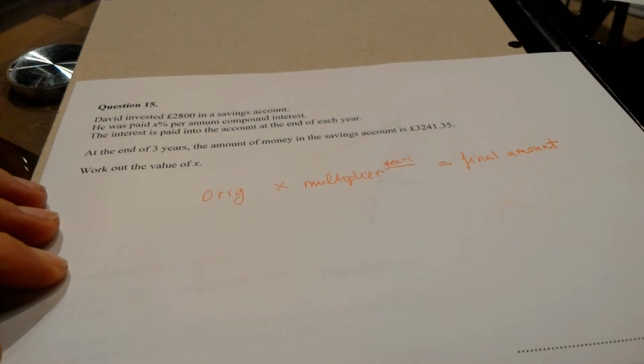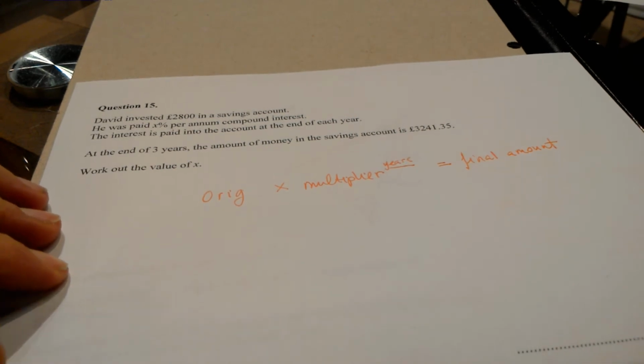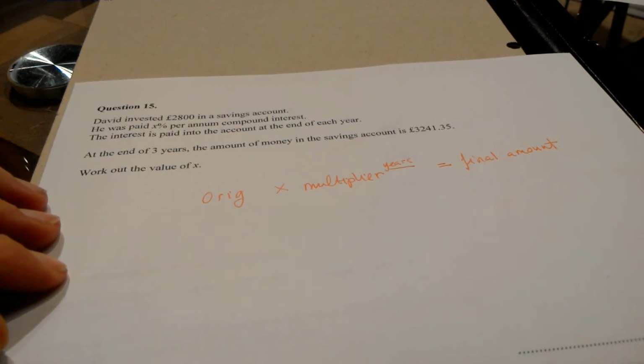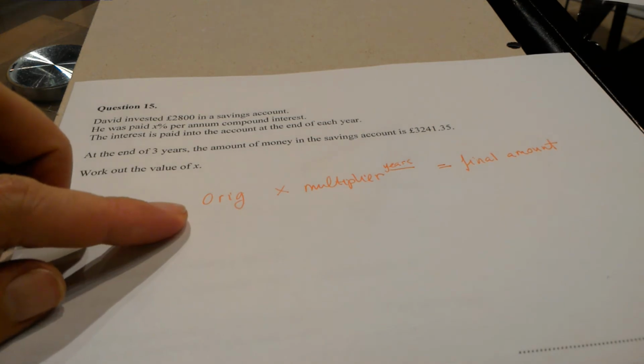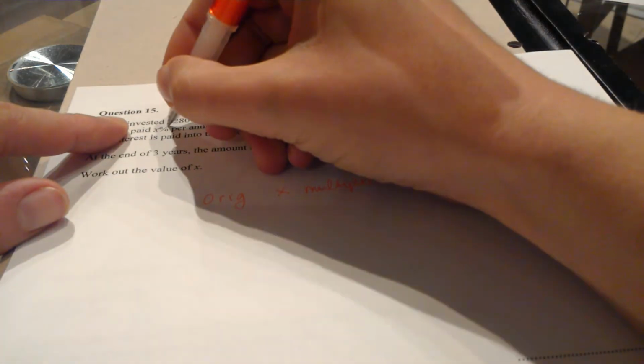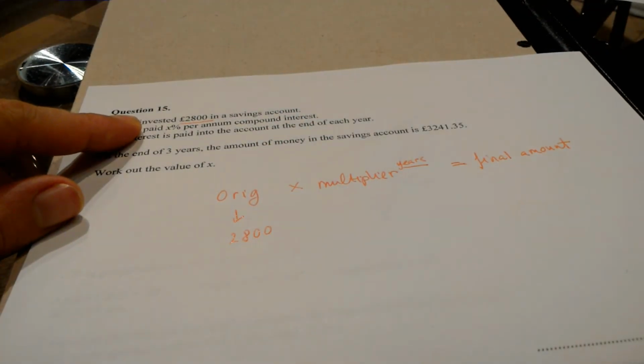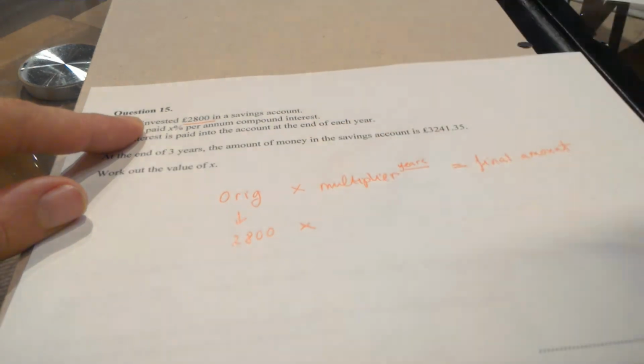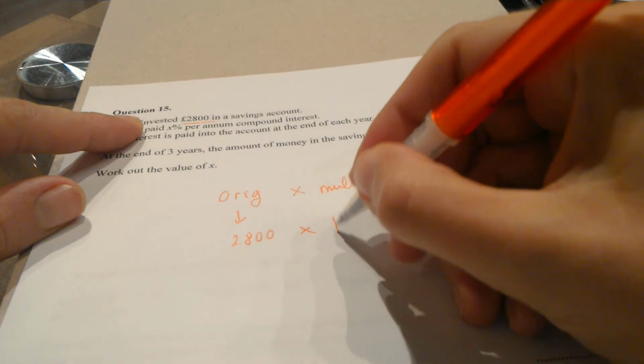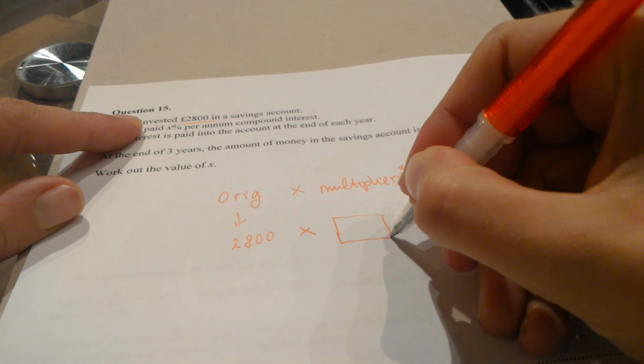Okay, so now we have to think, what do we have? What can we substitute? So, do we have the original sum? Yep, we do. It's 2,800. So I'm going to put that in. Do I have the multiplier? I don't have the multiplier, so I'm going to do a nice box for it, yeah?